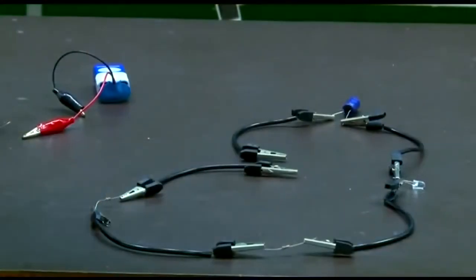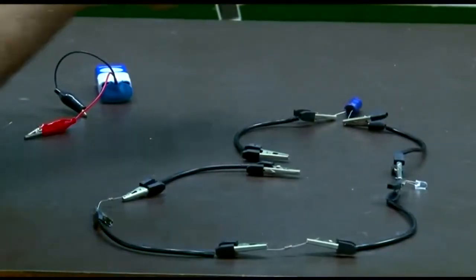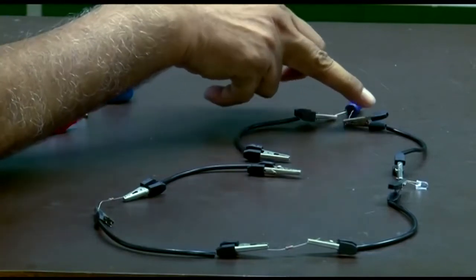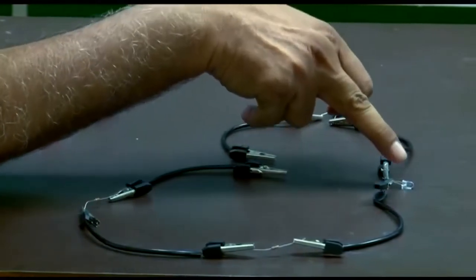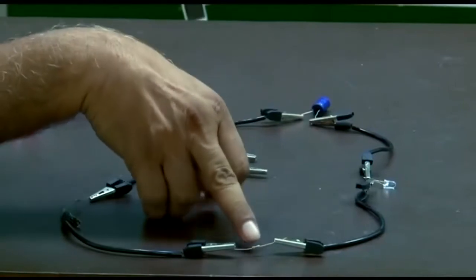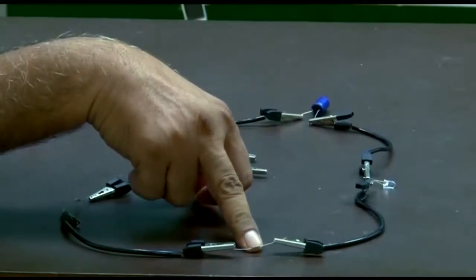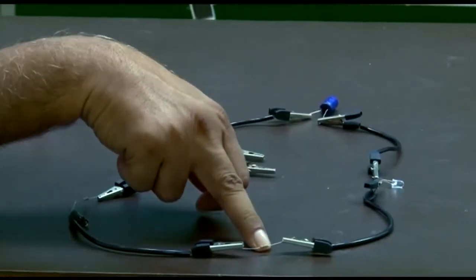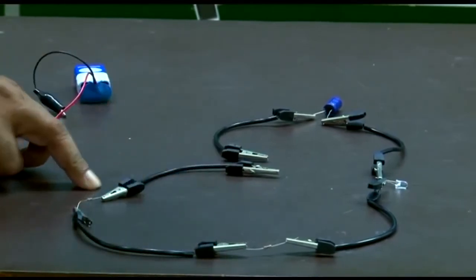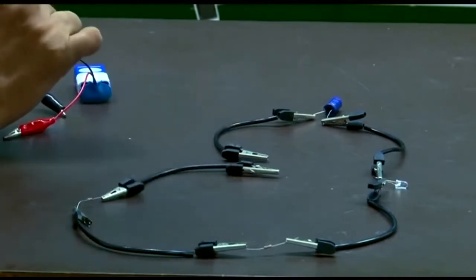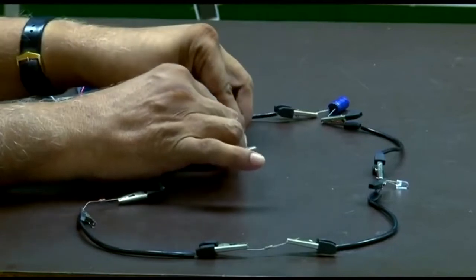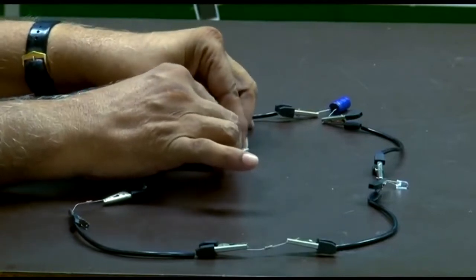So, look at the connections that we have made. Here is the capacitor, and from this capacitor I have connected an LED, a red LED, and then a resistance, 1K resistance, 1000 ohm, then another resistance of the same value, and then the other end is hanging. So, if I touch it here, the circuit will be complete. Of course, there is no voltage here, so nothing glows.